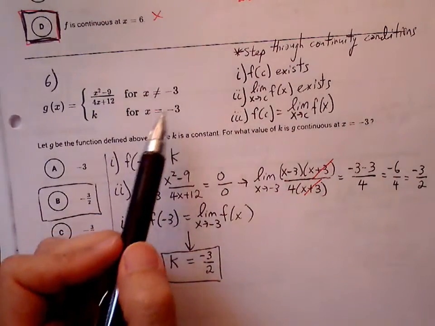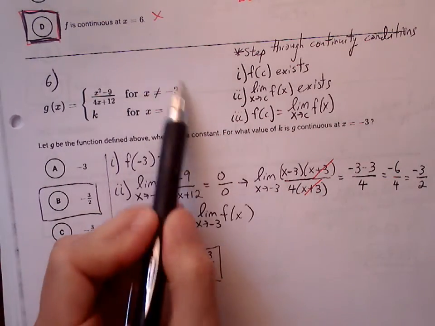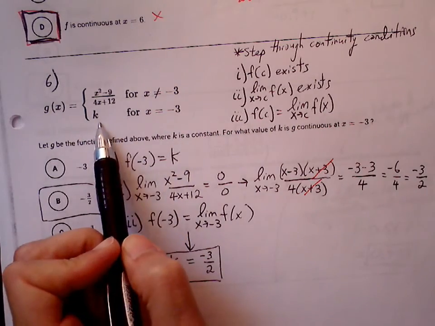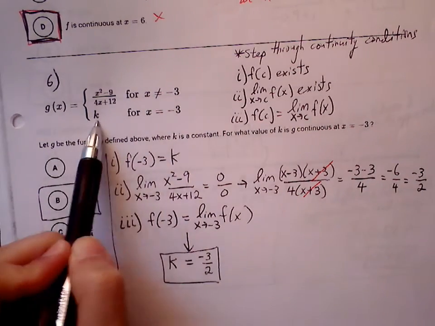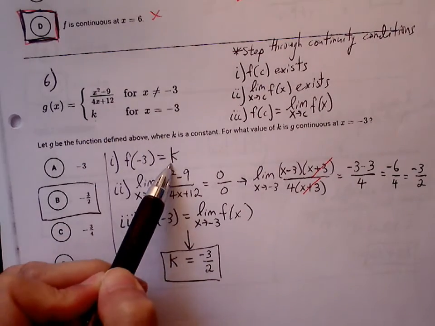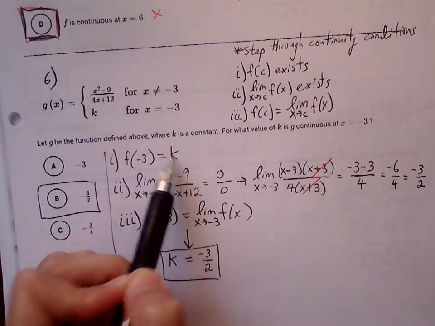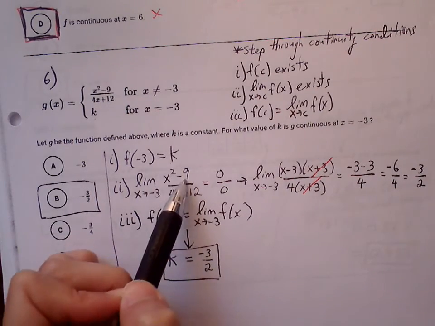Okay. So the first thing, does the point exist? My x value is at -3. So -3 is for the second piece, the second defined value here. So f(-3) equals k. That's as far as I can go. I don't know what the k value is yet, so we'll leave that alone and move to the next condition.